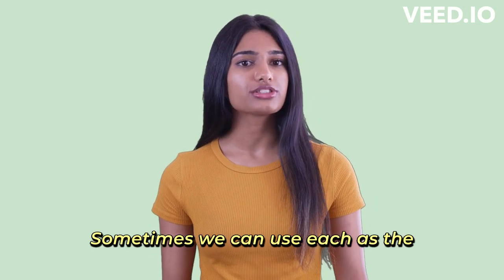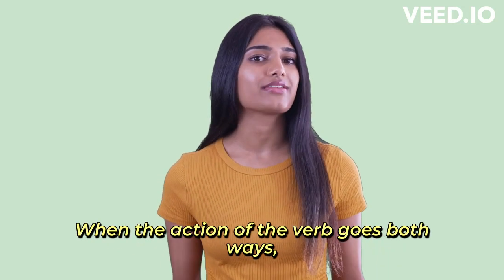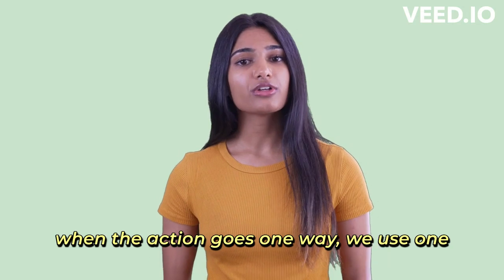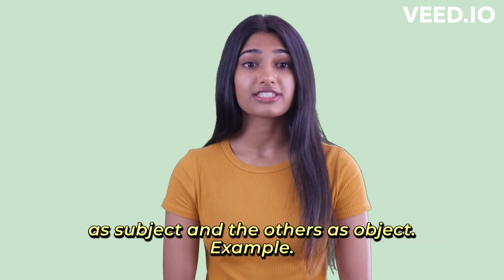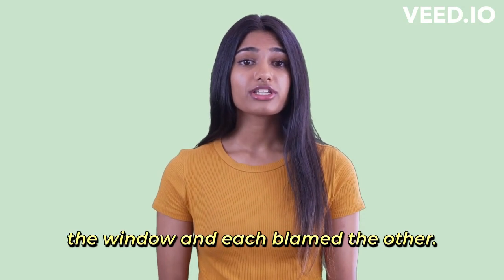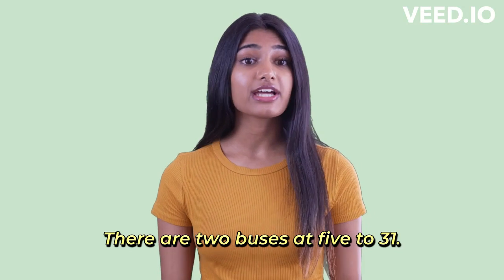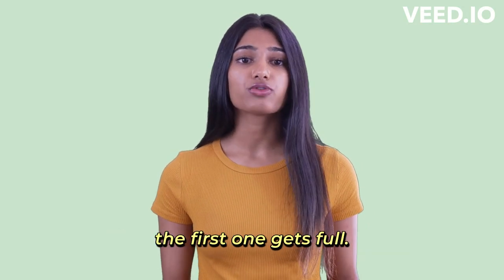We can use each as the subject and the other as object when the action of the verb goes both ways. When the action goes one way, we use one as subject and the other as object. Example: I asked the boys if they had broken the window and each blamed the other. There are two buses at 5:30 and one always follows the other in case the first one gets full.